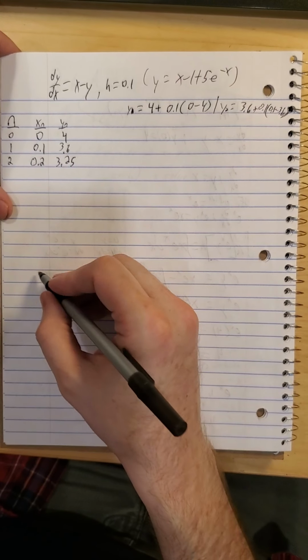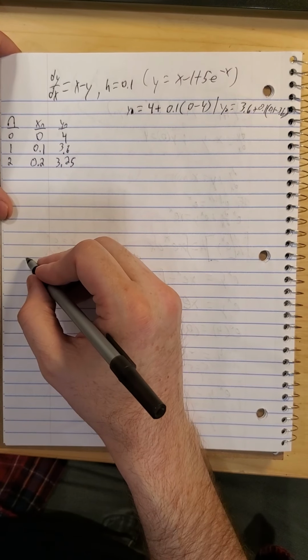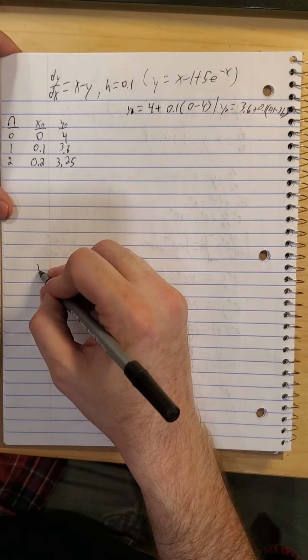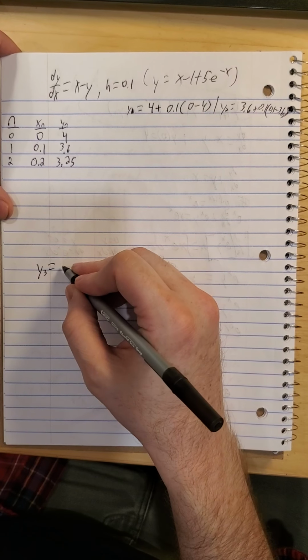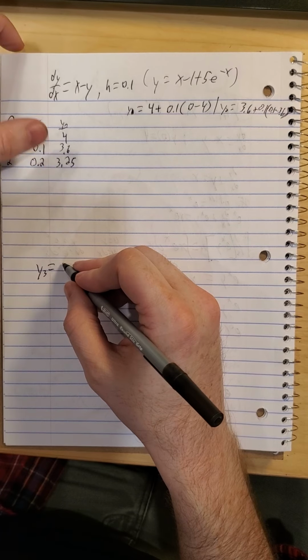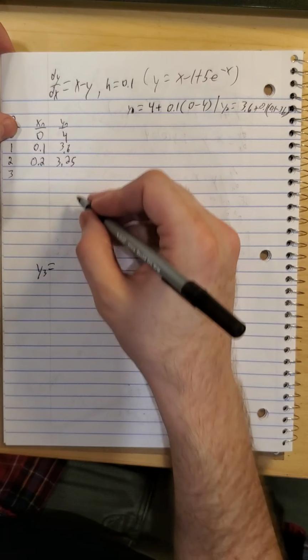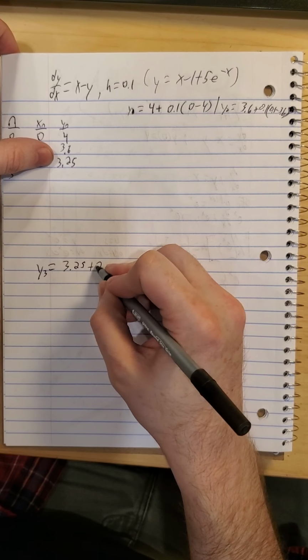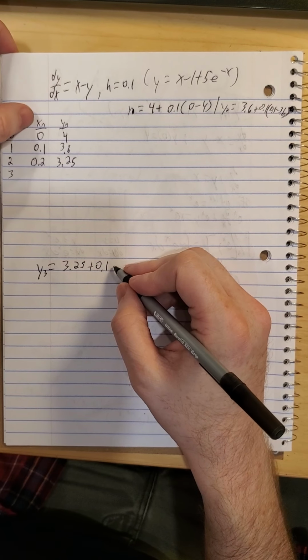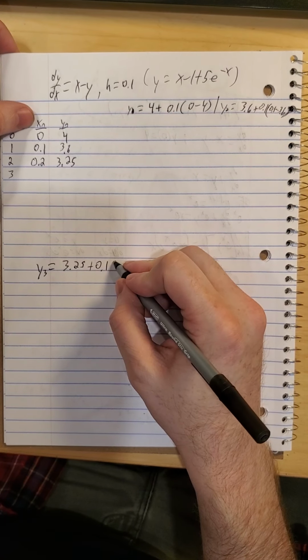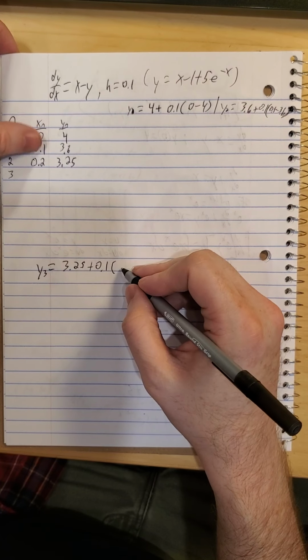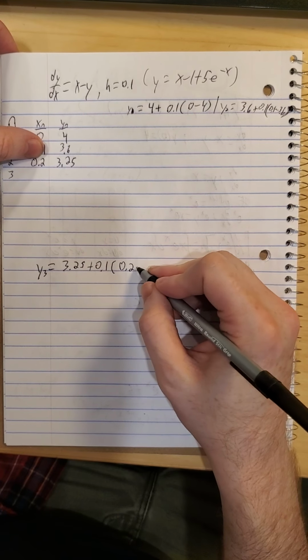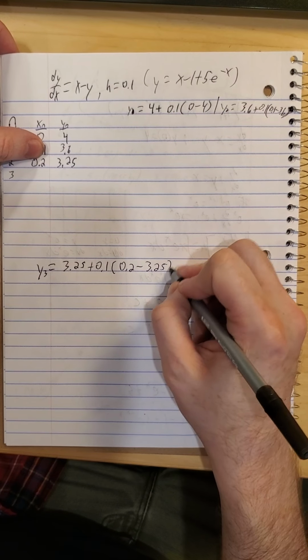I'll leave a little bit of room there. Y sub 3, so we use y sub 2, so 3 25/100 plus 1/10 of the slope. So our slope this time is 2/10 minus 3 25/100.